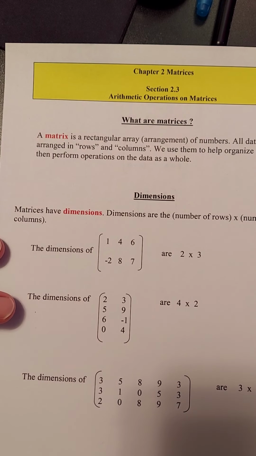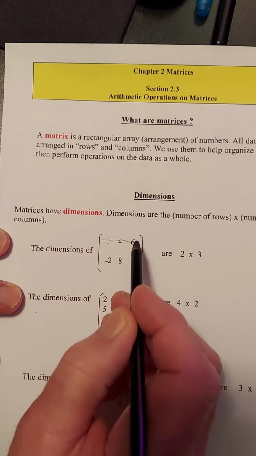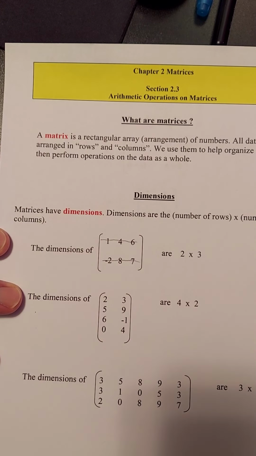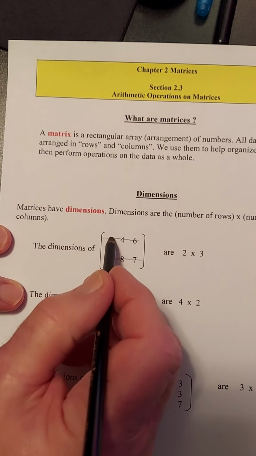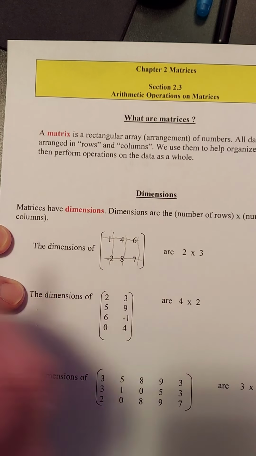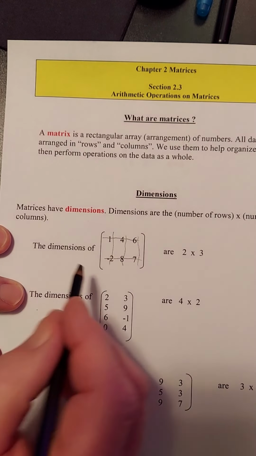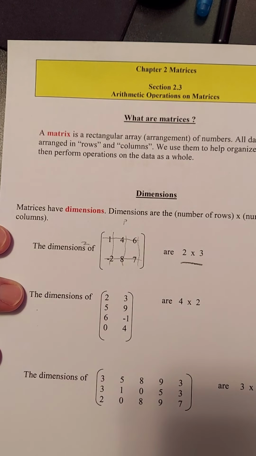Okay, let's talk about dimensions. Dimensions are basically the number of rows and number of columns. So when we go across here, these are rows. So that matrix has 2 rows. It also has 3 columns. So 2 rows, 3 columns. This would be a 2x3 matrix.